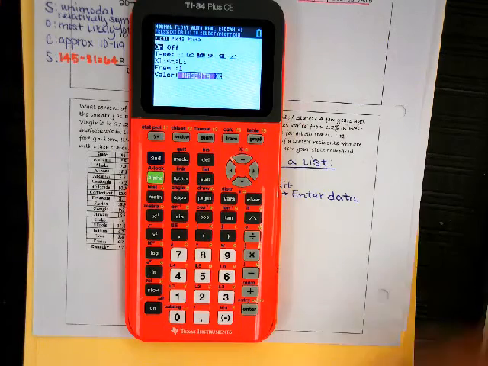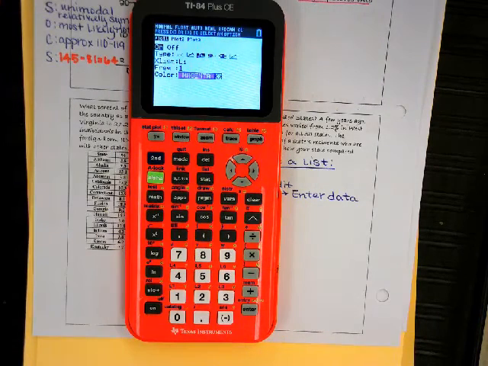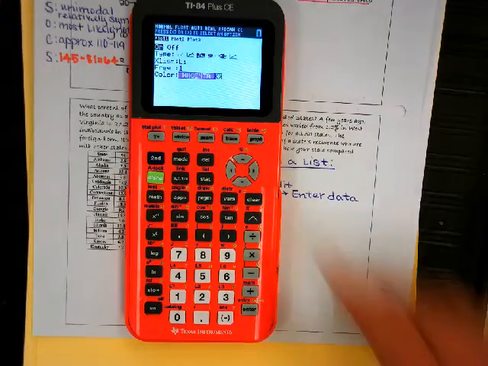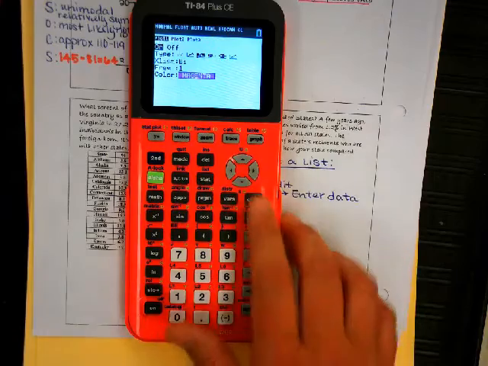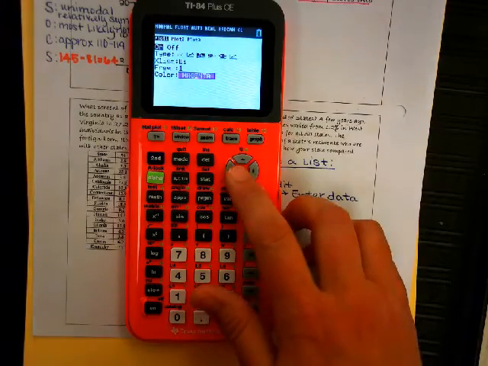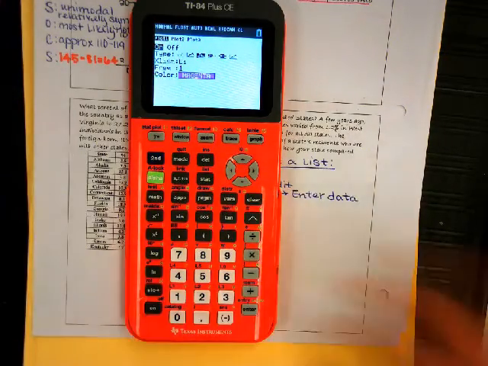So you want to go ahead and put a 1 in. Up here, is that where you're at? Yeah, as long as your data's in list 1, then you're good. Everybody good?